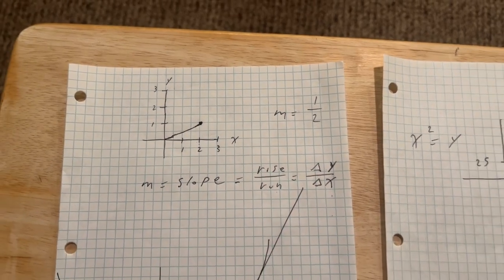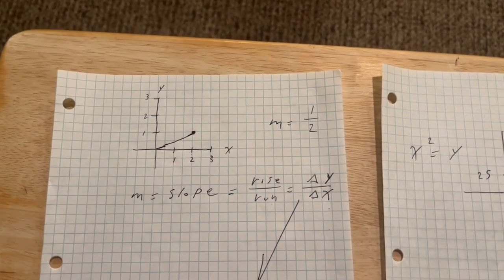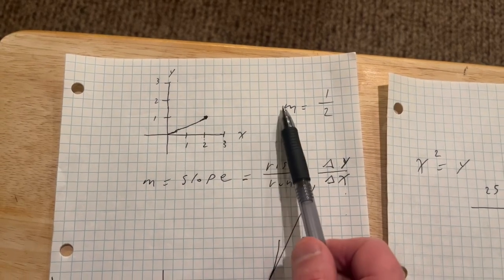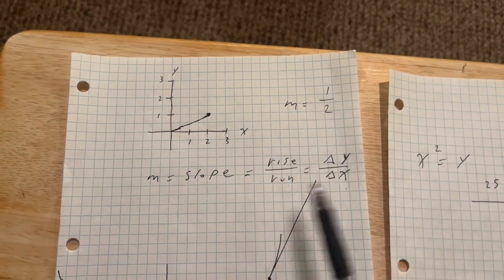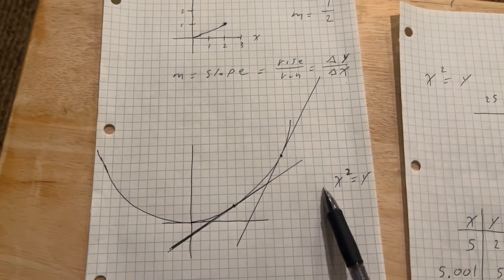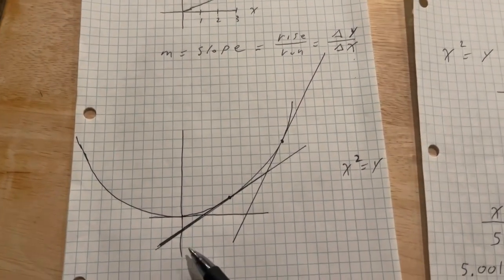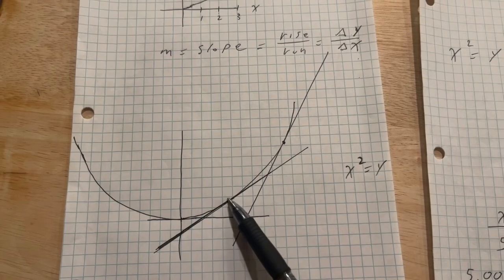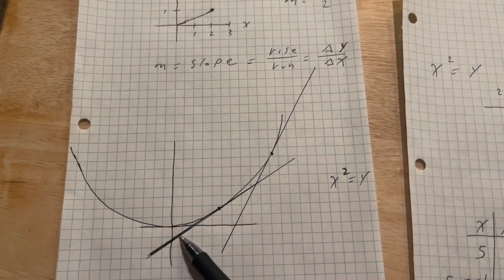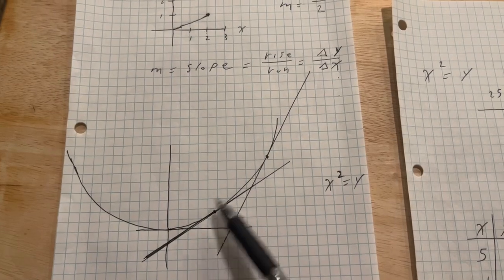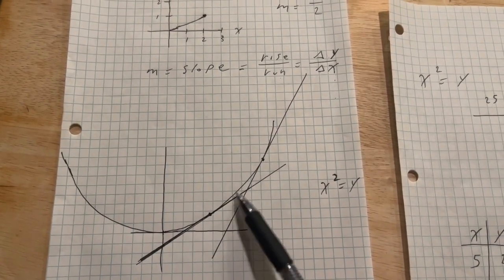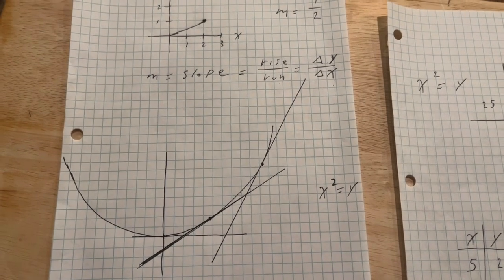That is our slope. Now where calculus comes in is, in calculus we're not dealing with a straight line where we can take a simple change in y over a change in x. If we're looking at something like a parabola, x squared equals y, if we want to get a slope on this point right here, this is actually called the slope of a tangent line to a curve, because it's the slope on how steep it is, and it's a tangent line because it just touches the curve.